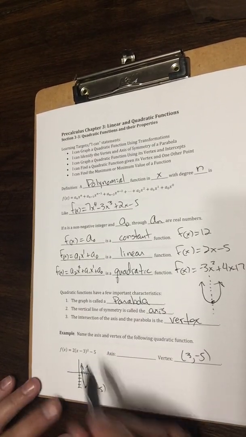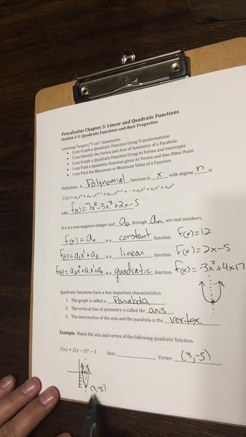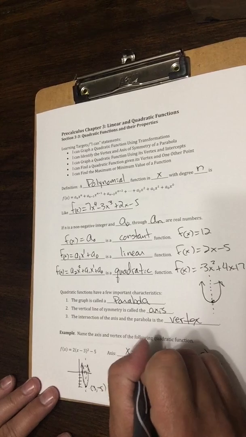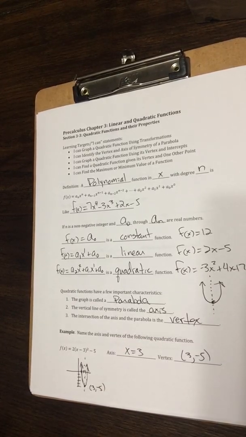It's (3, -5). The axis of symmetry has got to go right through this vertex here. And so it's just the x value, x equals 3, as a vertical line. All right, next page.